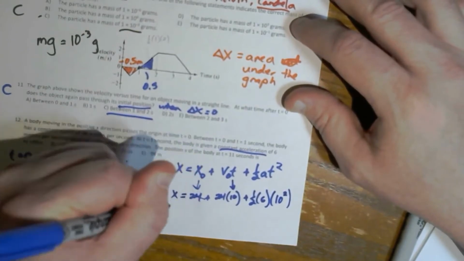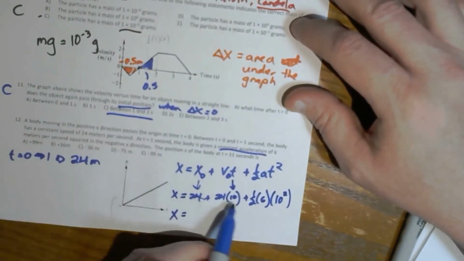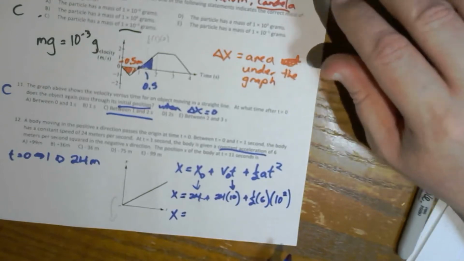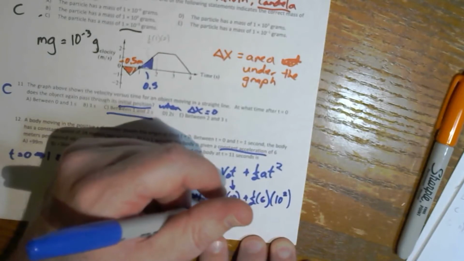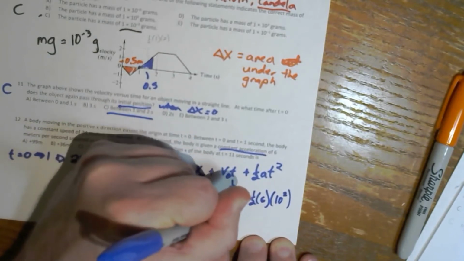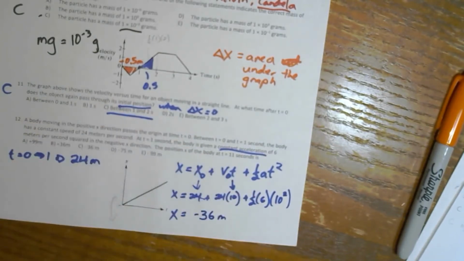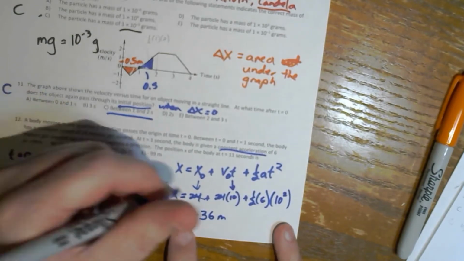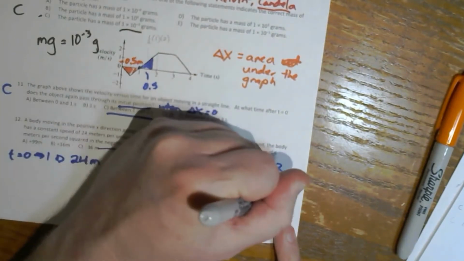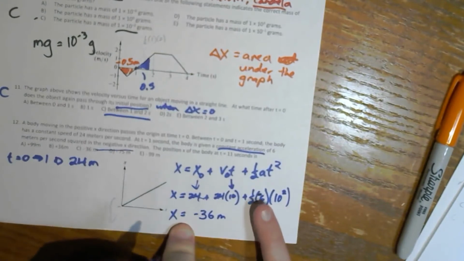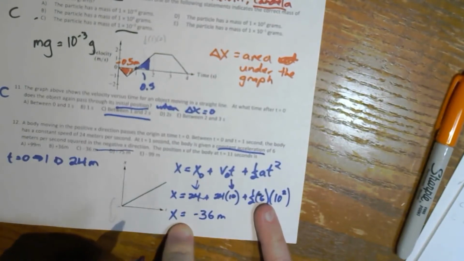And so to calculate our final position, we're going to do some mathematics. Get your calculator and plug those numbers in. And you end up getting a kind of weird number. You end up getting negative 36 meters. It's not that you moved negative 36, it's just that your final position is 36 meters behind where you started. Right? And I made a mistake here. This acceleration is in the negative x direction, so I should have put a -6 right here for the acceleration. Sorry about that.